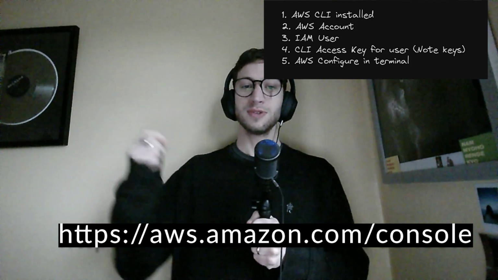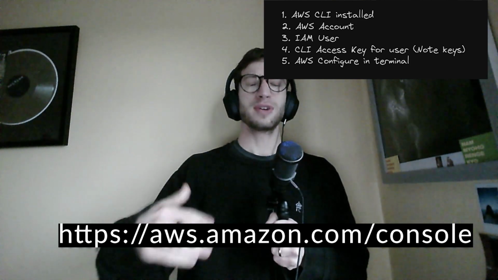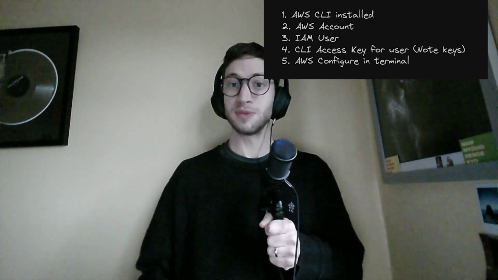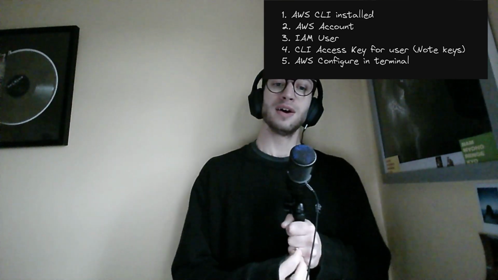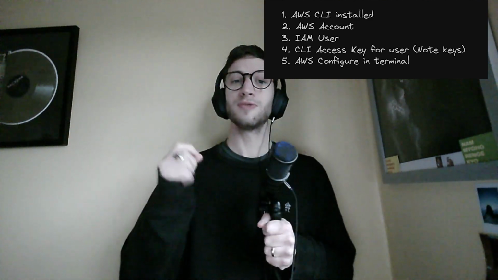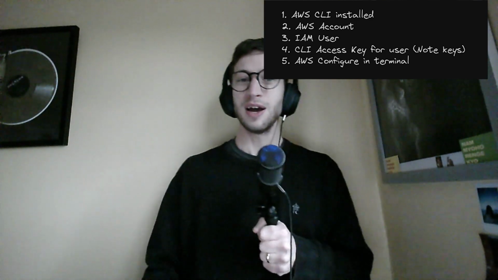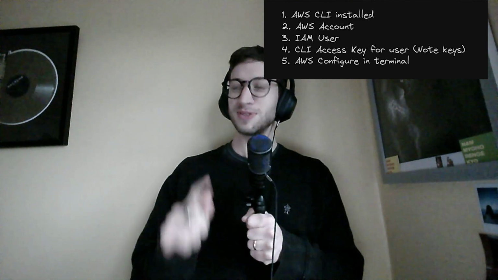And then once you have your account set up, you should create an IAM user with relevant permissions, and then create a CLI access key for that IAM user. Make a note of your secret key because you will need that.